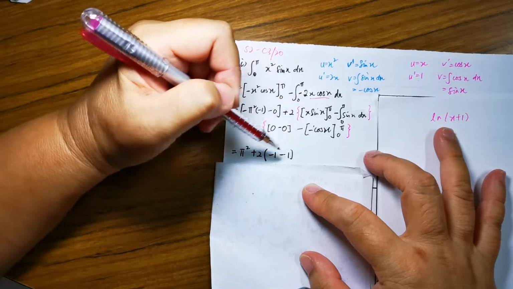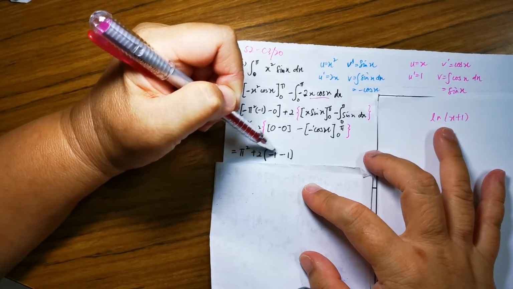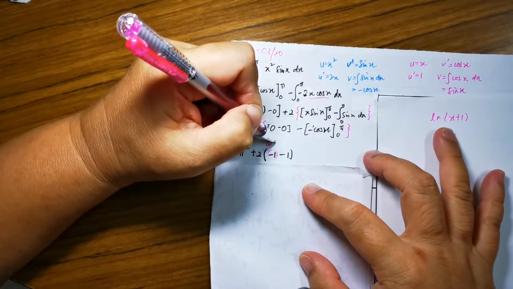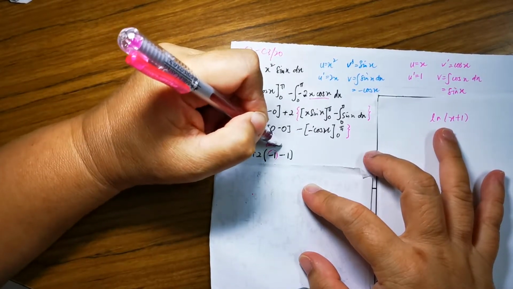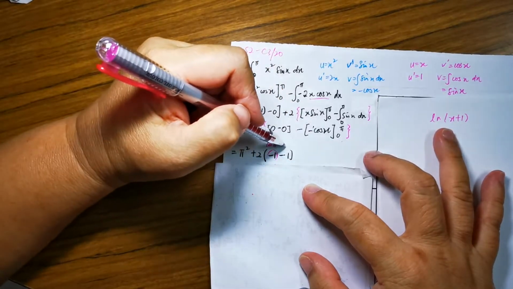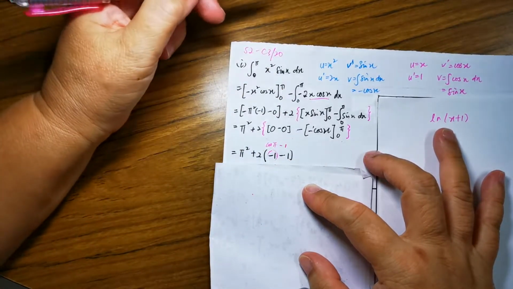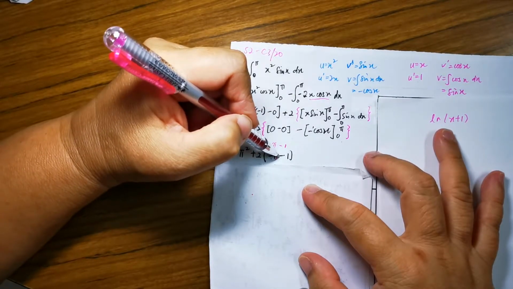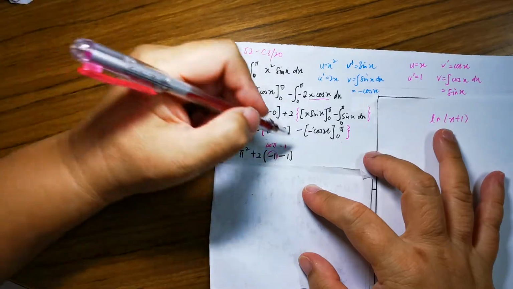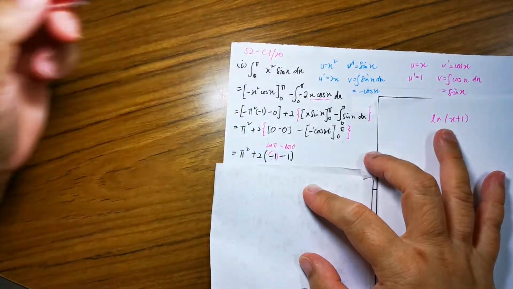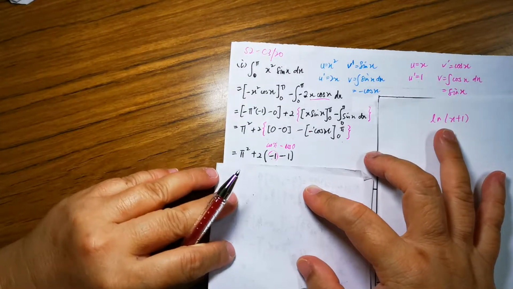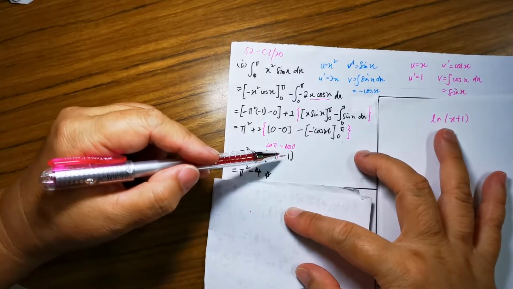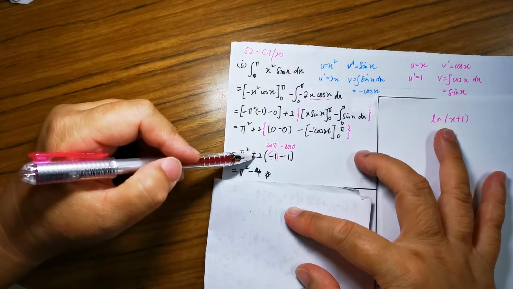So cos 180 is negative 1. Minus, sub in 0, cos 0 is 1. So cos 180 is negative 1, then minus cos 0 which is 1. So the final answer, pi squared, minus 1 minus 1 is minus 2, minus 2 times 2, minus 4.